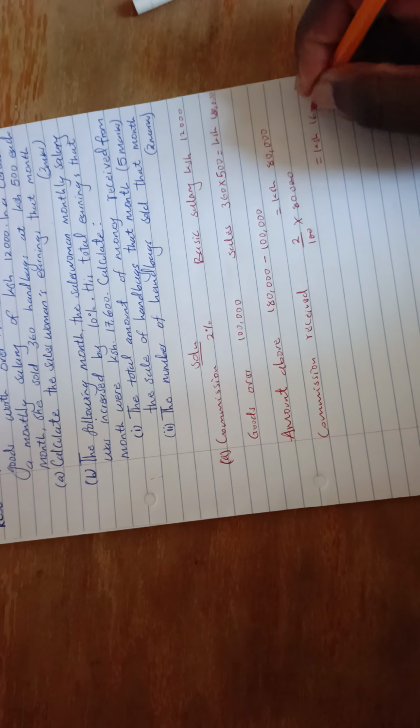Now what was the total earning that month? The total earning is given by the formula, the basic salary add to the commission.